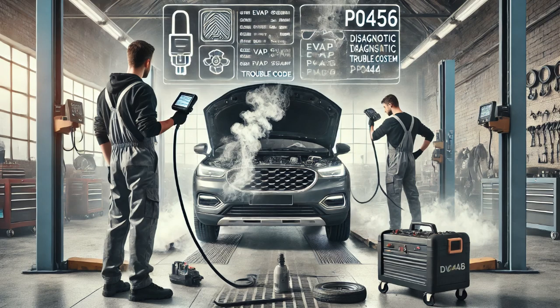The gas cap plays an essential role in sealing the fuel system to prevent fuel vapors from escaping. When it fails, it can trigger the EVAP system to detect a leak, leading to the check engine light turning on. Replacing a faulty gas cap is a straightforward but necessary repair to restore the EVAP system's proper functionality.